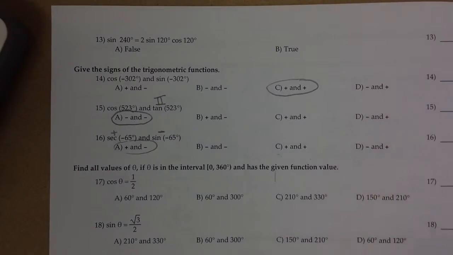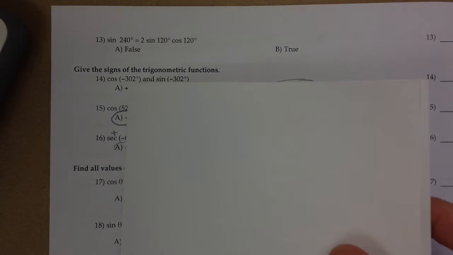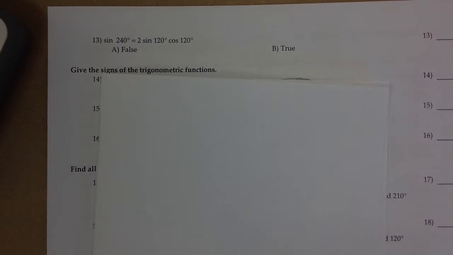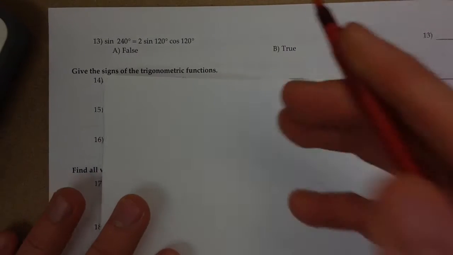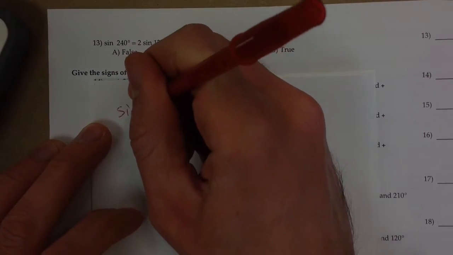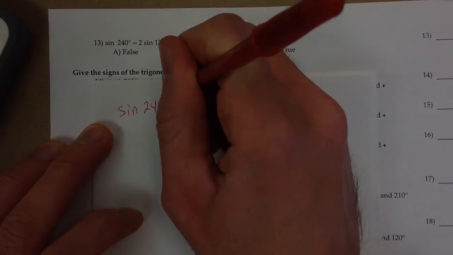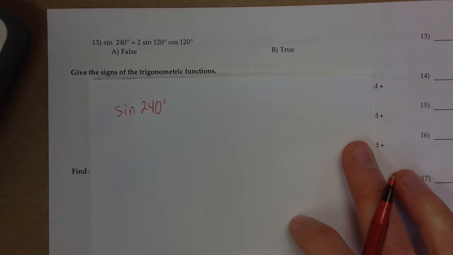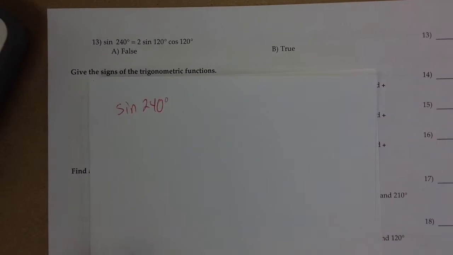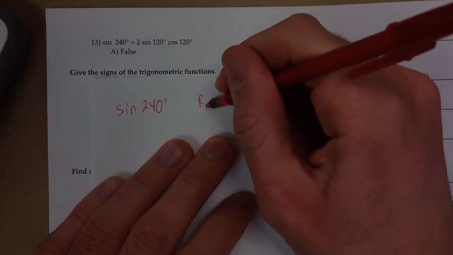Sue, could you tell me the sine of 240 degrees, please? The reference angle is 60. Agreed.